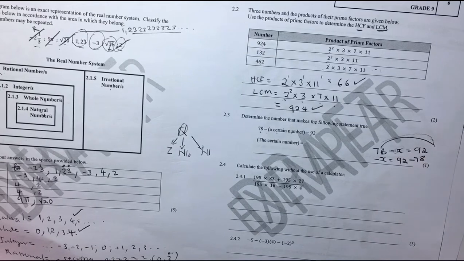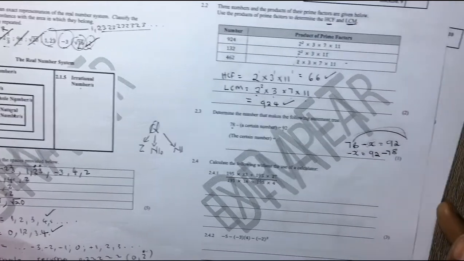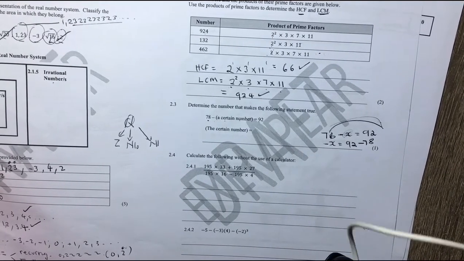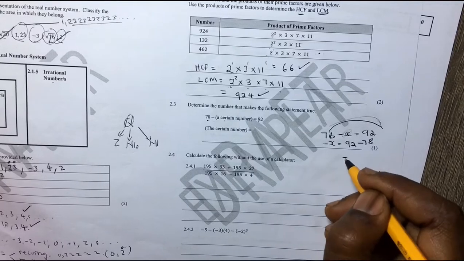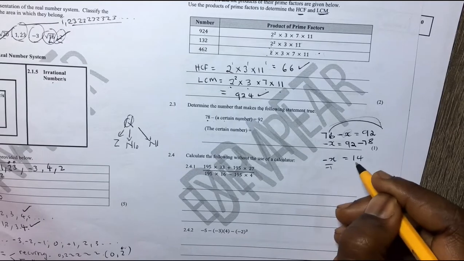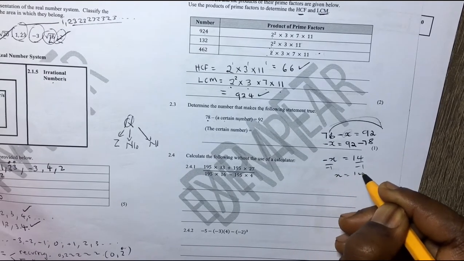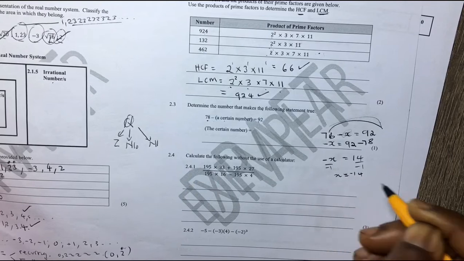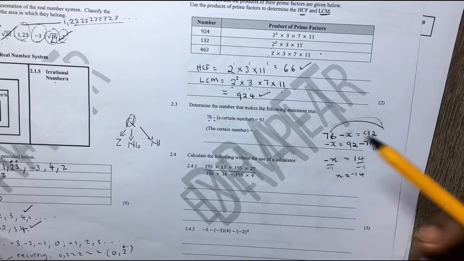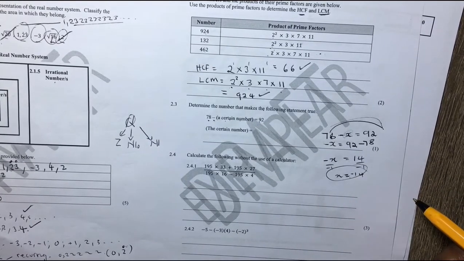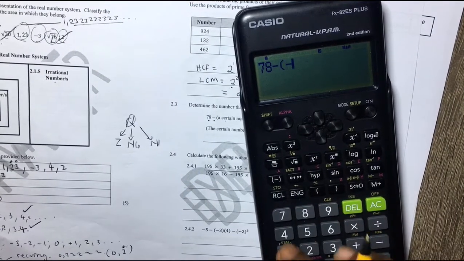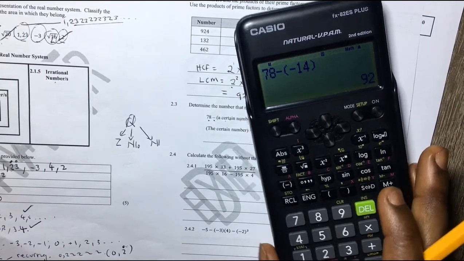X, let it represent a certain number. We don't know what that number is, so I just wrote it as X. I hope you can see. So 92 minus 78 is how much? It's 14. And then X, and then I'm going to divide both sides by -1 so that I have a 14, -14, and it makes sense because if you have a negative and a negative, it's going to be a positive. So basically we're going to add. So the answer is -14. If you subtract 78 minus negative 14 it will give you 92.